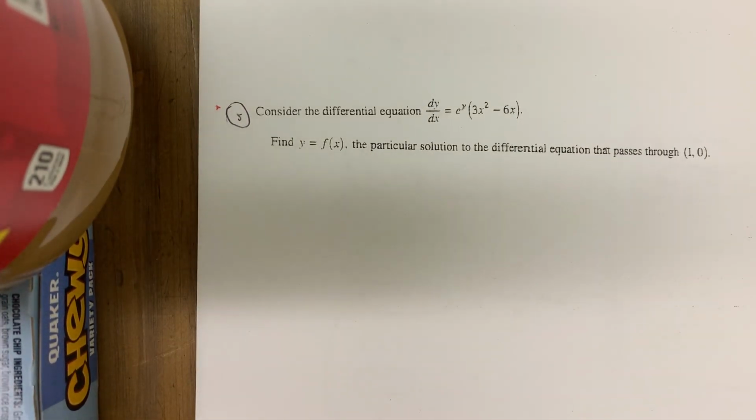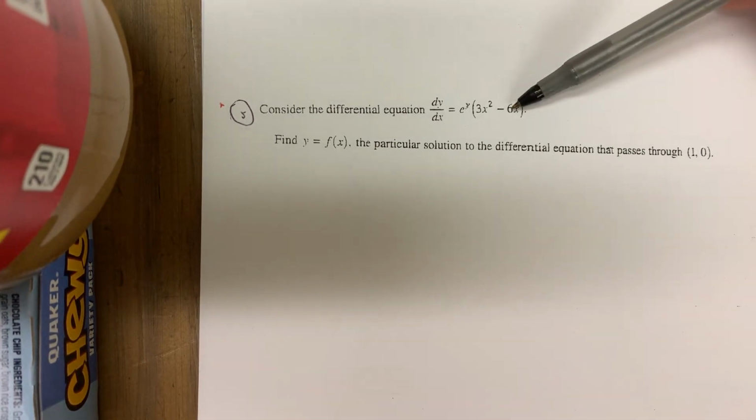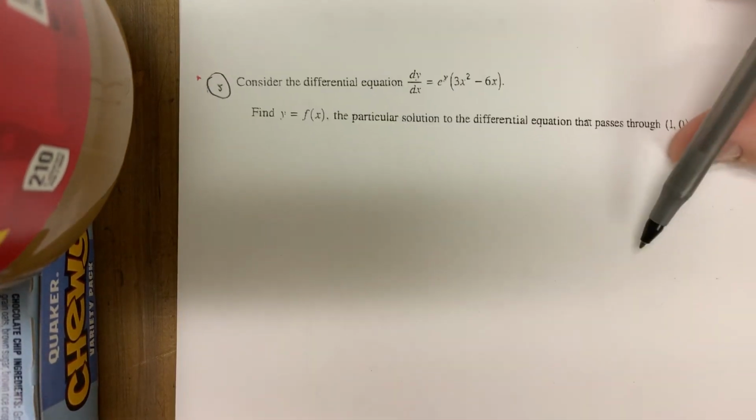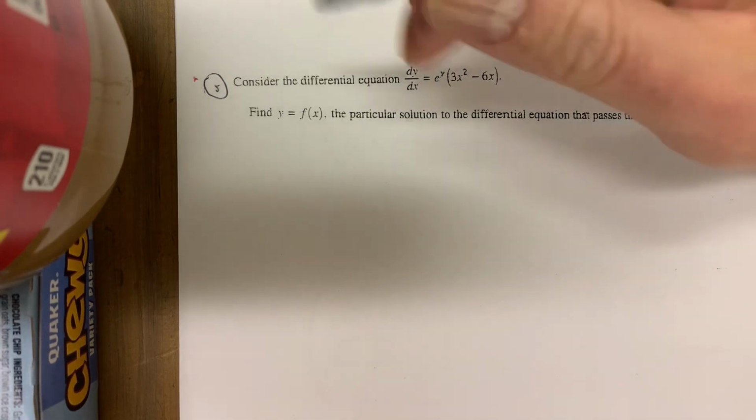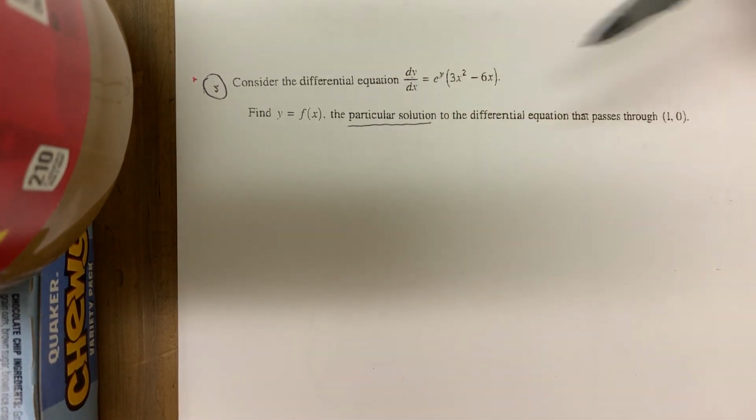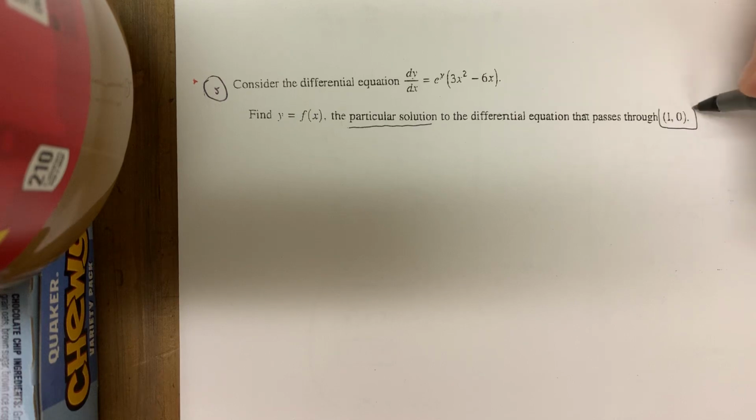But here's an AP problem. Consider this differential equation. Okay, I just considered it. And they want you to find y equals f of x, the particular solution, to the differential equation that passes through 1, 0.